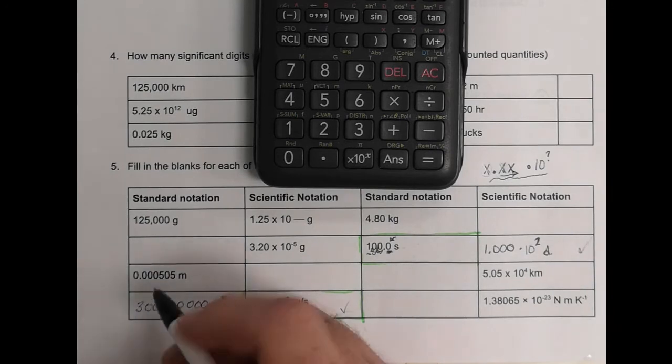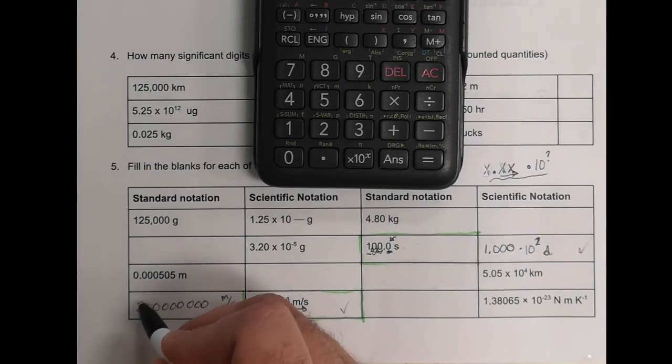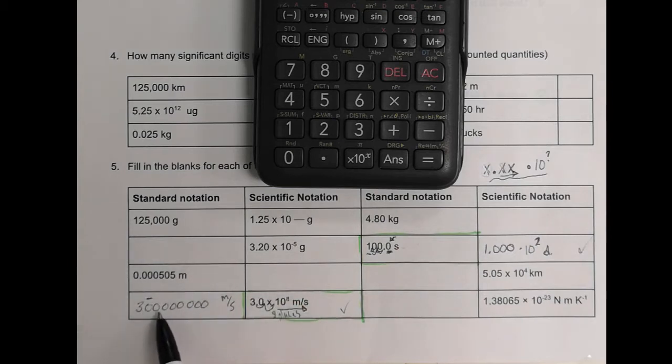In standard notation, it's really hard to express how the 3 and the 0 immediately after it are both significant, but all of the remaining zeros are placeholders, not significant. Scientific notation is a great way for you to express the precision of a value. In this case, the precision is 2 significant figures. In standard notation, it becomes rather difficult to express which of these digits is and is not significant.